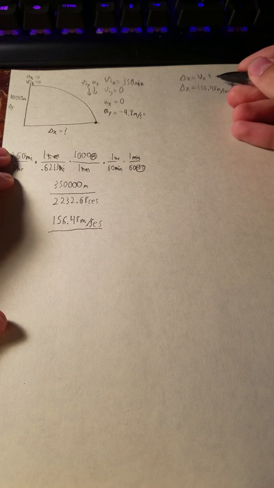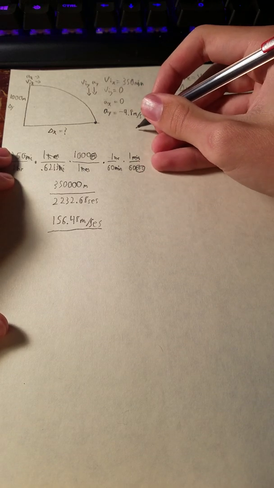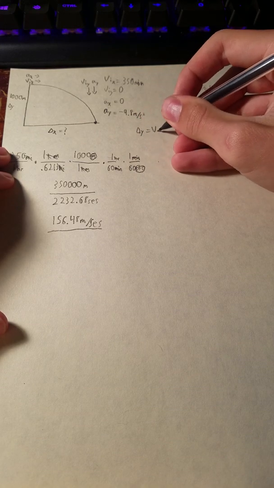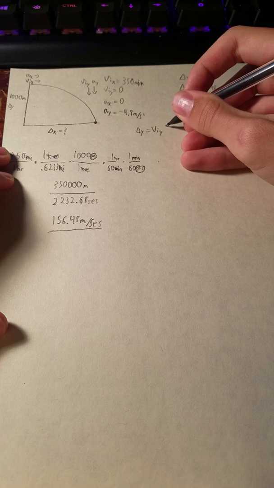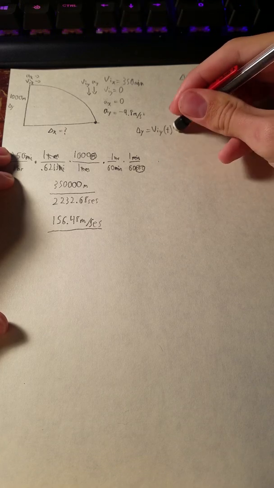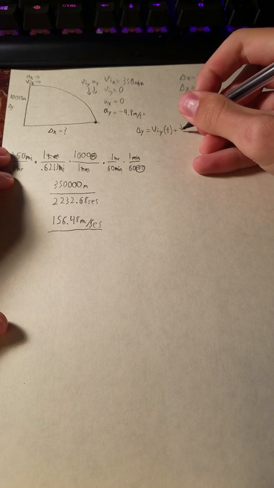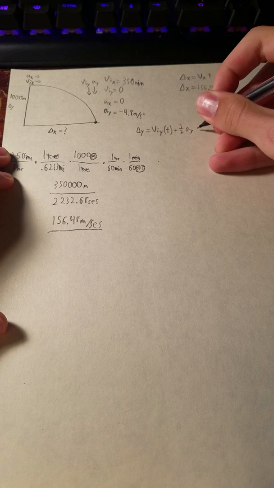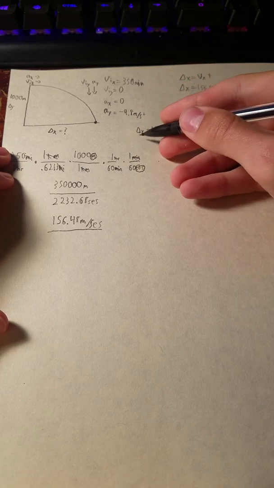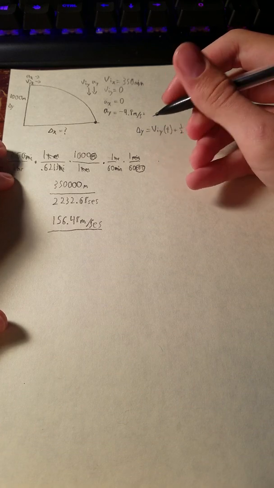Now we don't know our time yet. In order to find our time, we're going to use the equation delta y equals velocity initial y times time plus one half acceleration y times time squared. We know that delta y equals 1,000 meters.